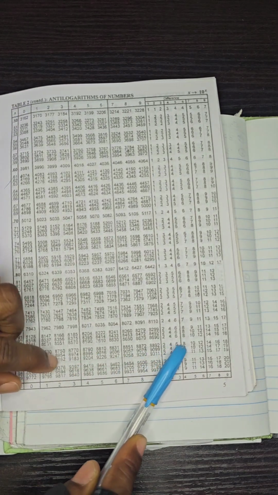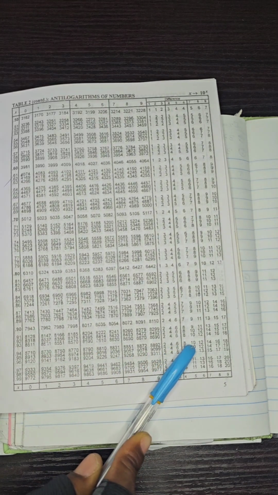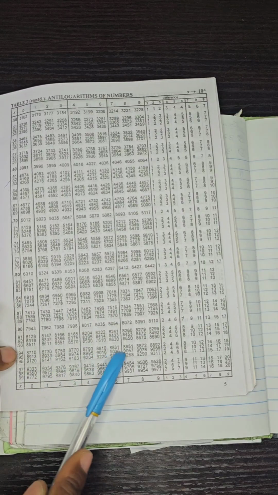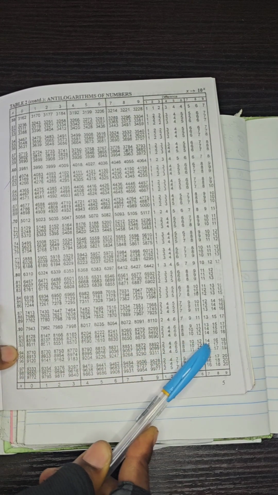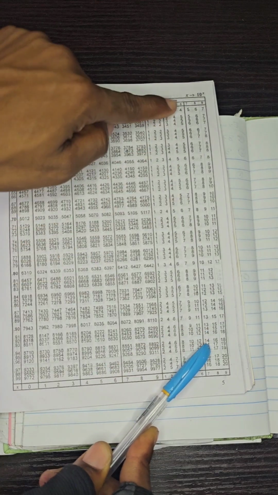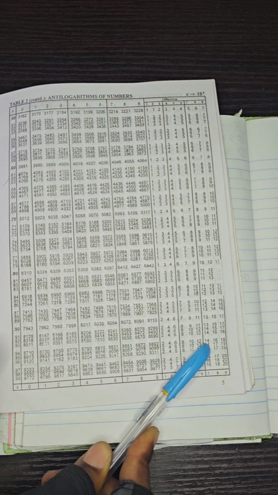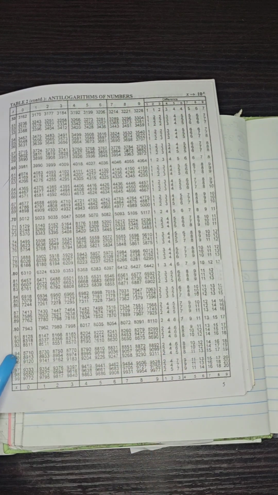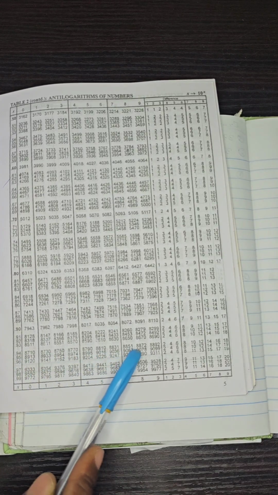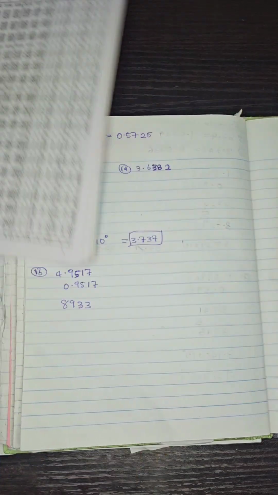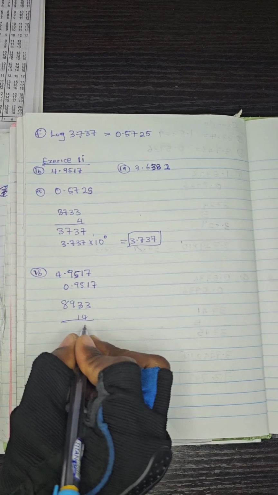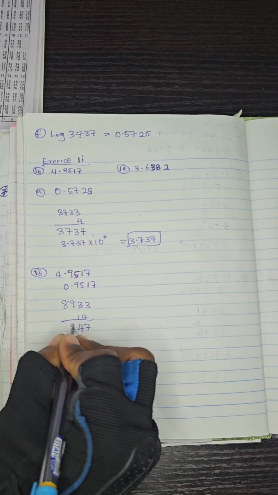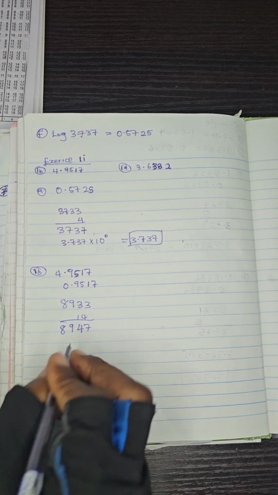Go to your difference, 7. Go to your difference: 14. If you go up, you see that this is 7, 14. Just to make sure that I'm not making a mistake. This is 5, I go straight: 14. So I'll add 14 here. I'll have 8998... let me read it: 8947. So this is my answer.